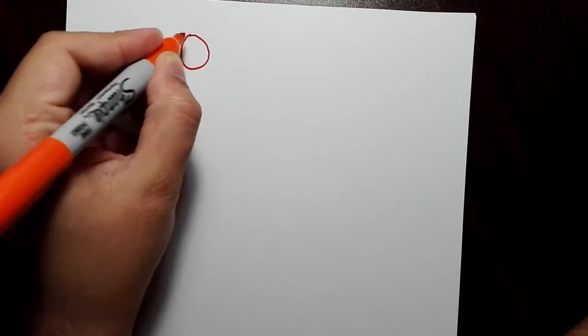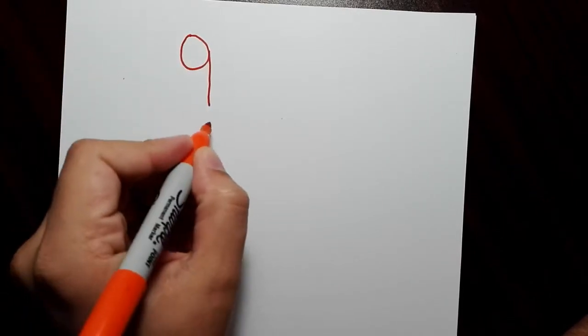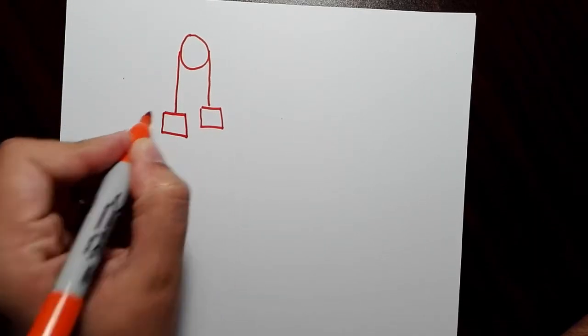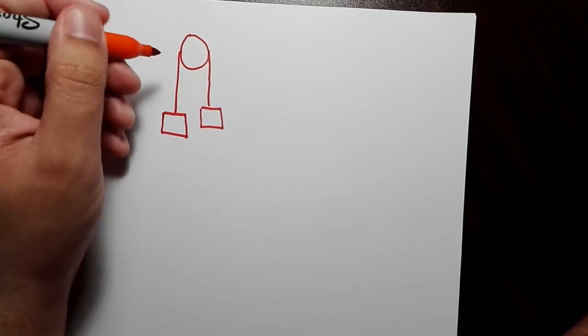Hey guys, let's analyze the Atwood machine today. An Atwood machine is a pulley with two masses connected through a string, a massless string. We'll again assume that the pulley is massless and the string is massless.